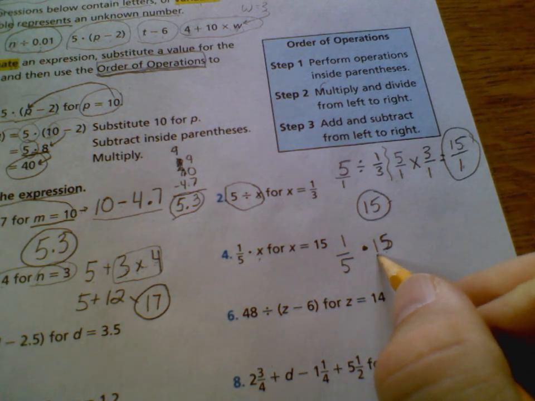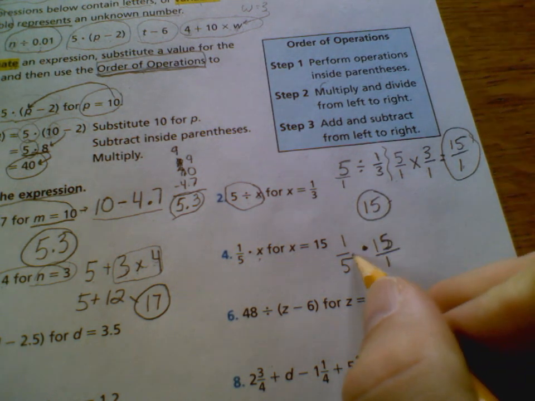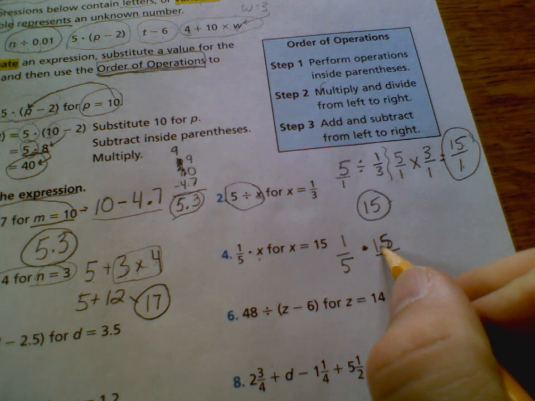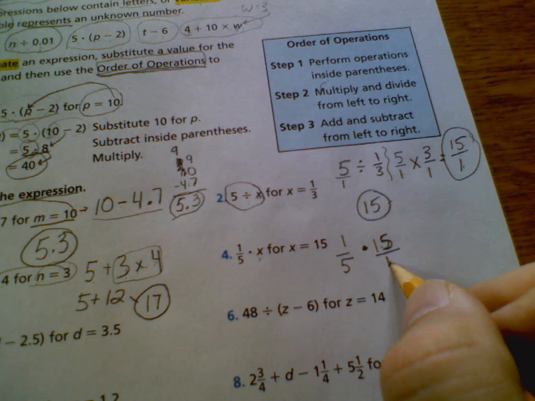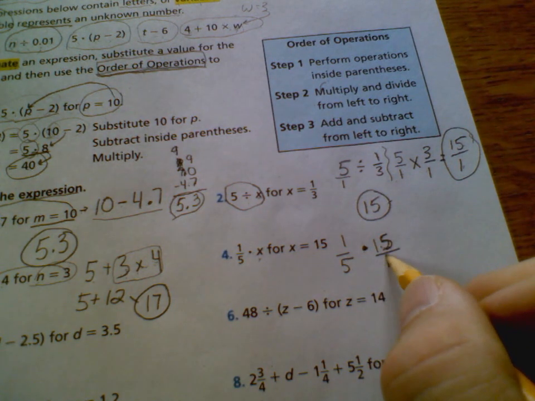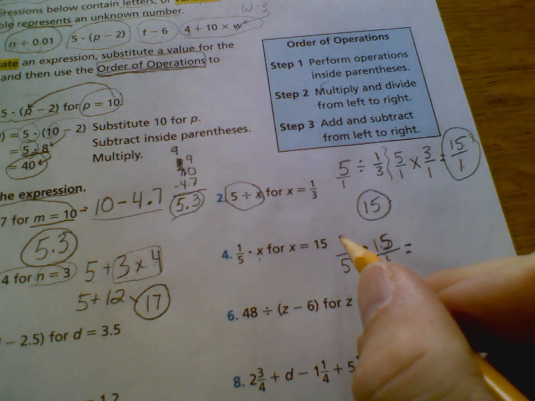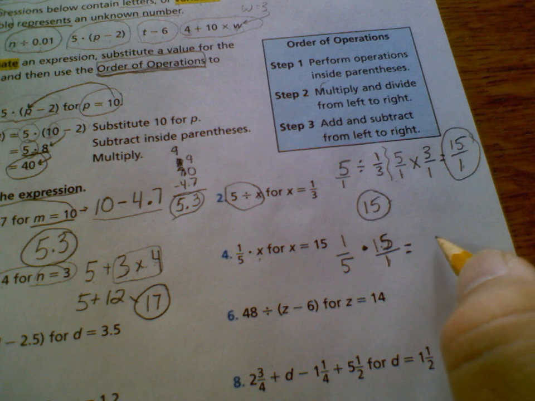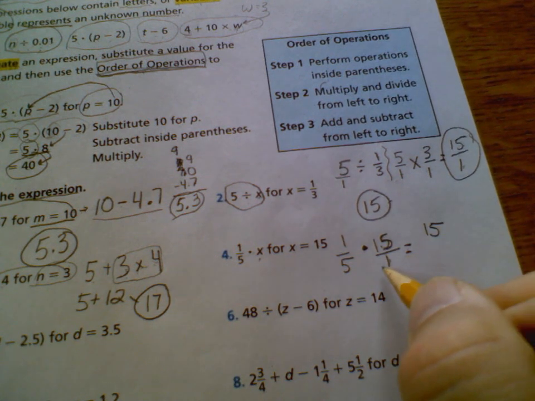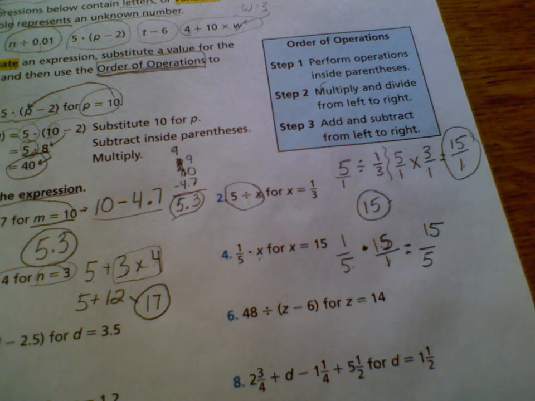So we have to know we have to put this over 1 to make it a fraction. You cannot take a fraction and multiply it by a whole number. So the way to make a whole number into a fraction is put it over 1. Doesn't change the value. Okay. Now we just say 1/5 times 15 over 1. When you multiply fractions, you just multiply straight across. So 1 times 15 is 15. 5 times 1 is 5. Okay, I end up with 15 over 5.